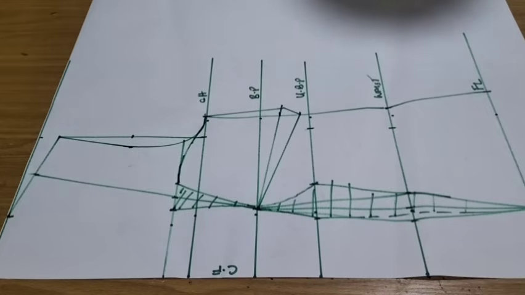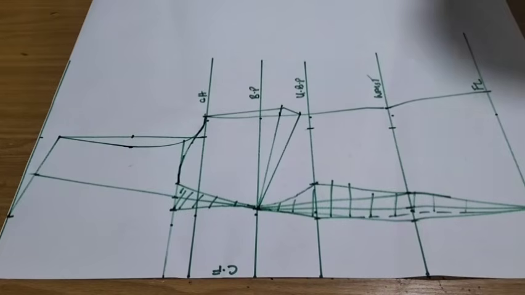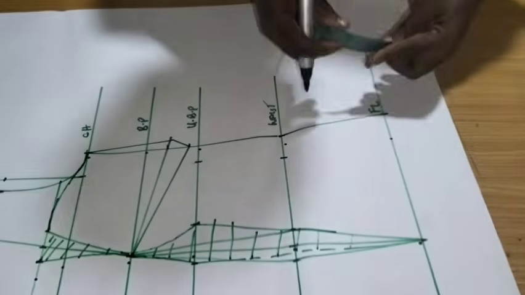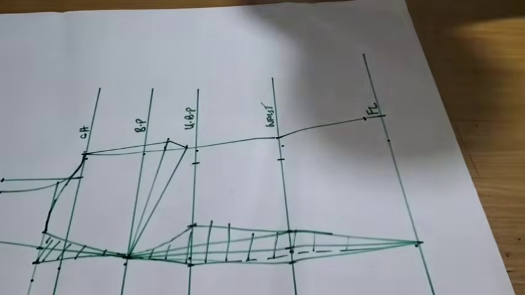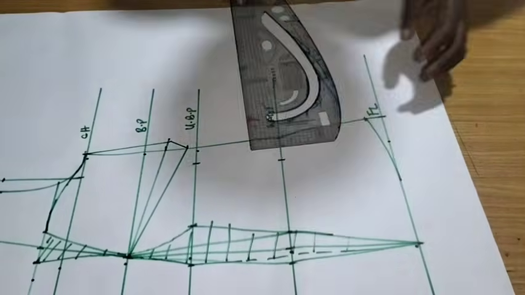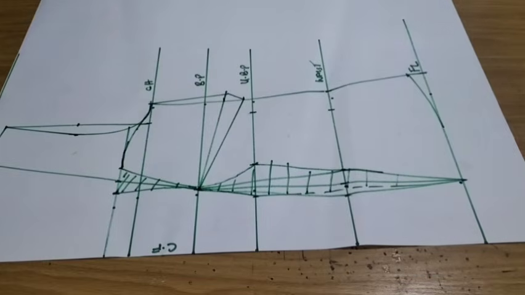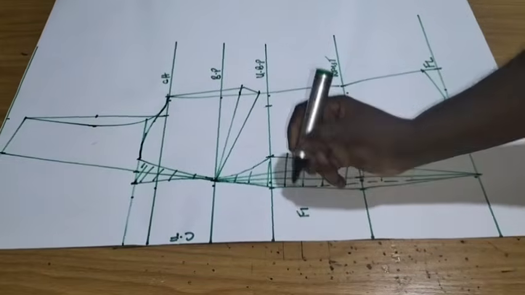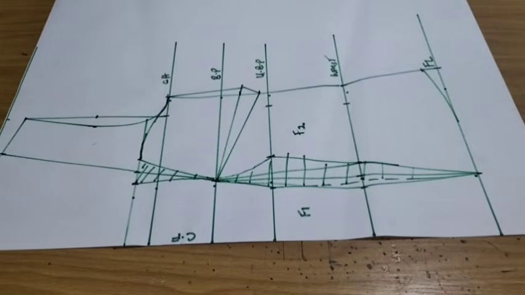Now we are going to come over to the side of this dress. You come up by 1 inch. Then we are going to blend it into the line like that. So the front is ready and this is F1, F2. We'll go over to the back piece.